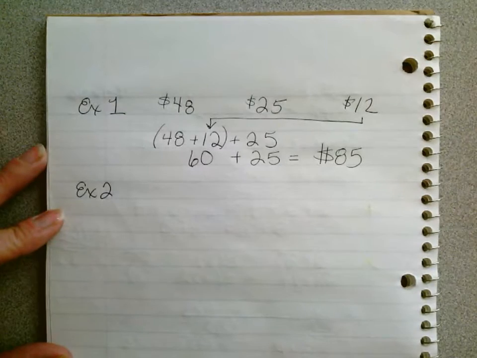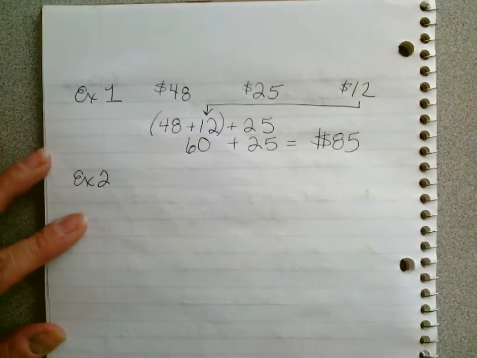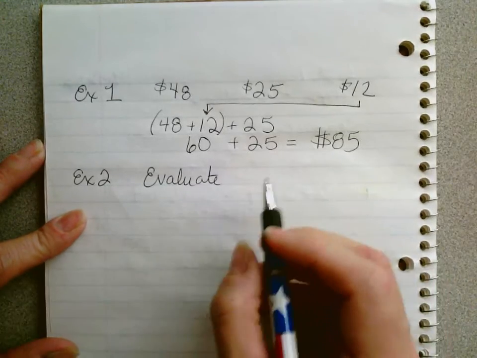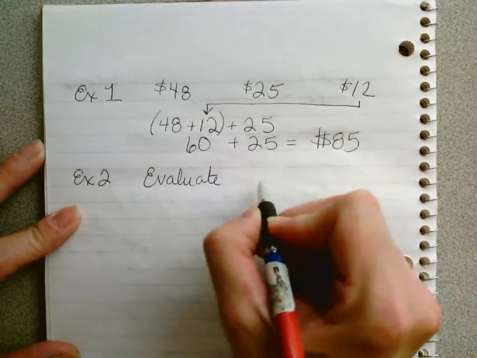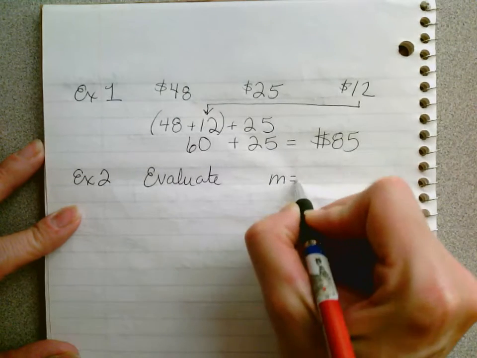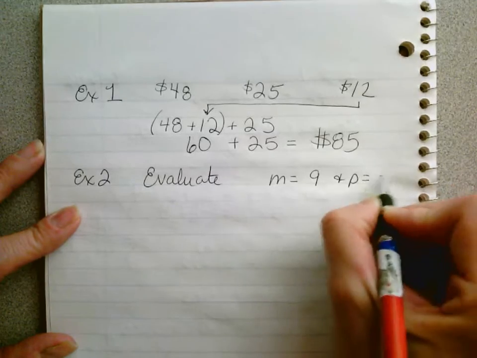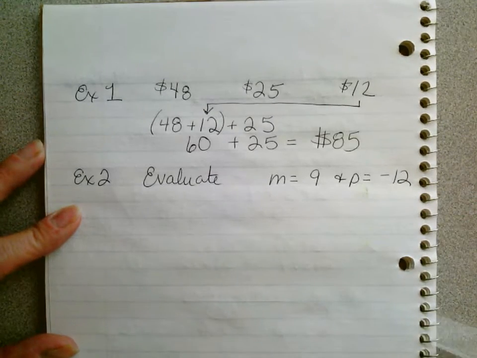Evaluate. We're going to evaluate some stuff. Since the beginning of the year, you've been learning that when you are given the term evaluate, they'll usually say something like evaluate m equals 9 and p equals negative 12. Evaluate, and here's what I want you to evaluate.